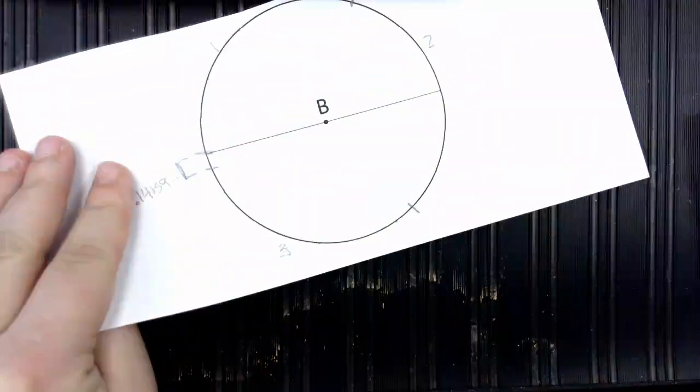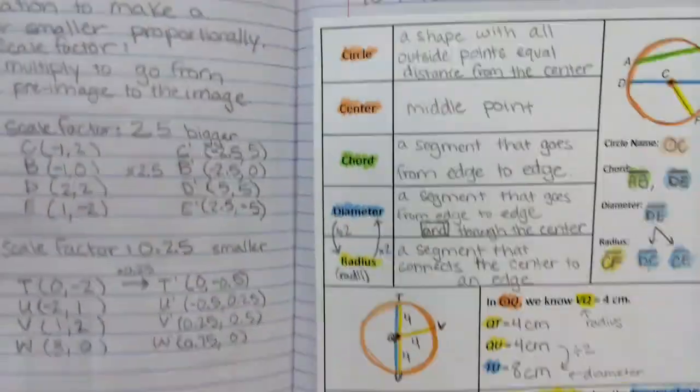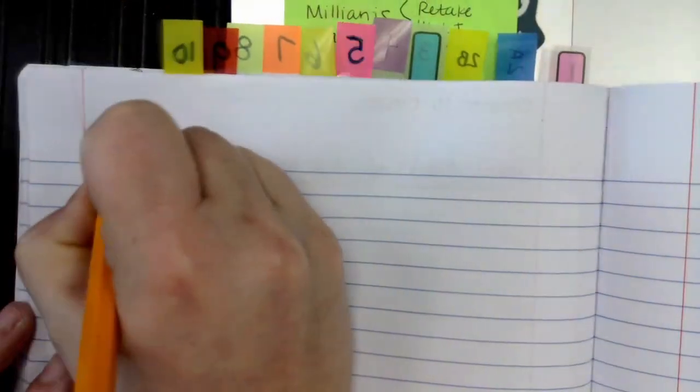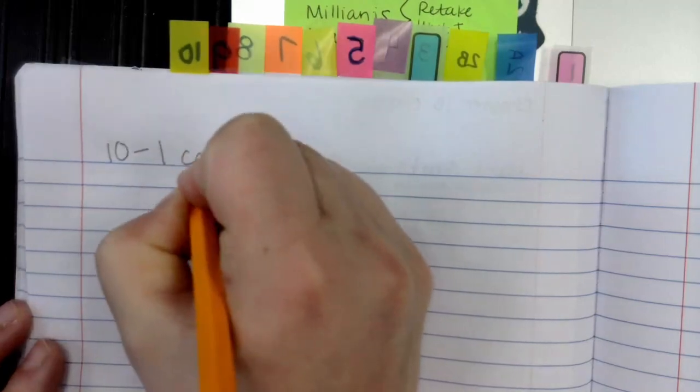All right, so here we go with our notes. This is 10-1 continued. I'm just on the back side of my 10-1 notes. If you had room on the bottom, you're probably going to need 4 or 5 lines at least. We're going to write the definition of circumference and do one example quick. So this is 10-1 continued.